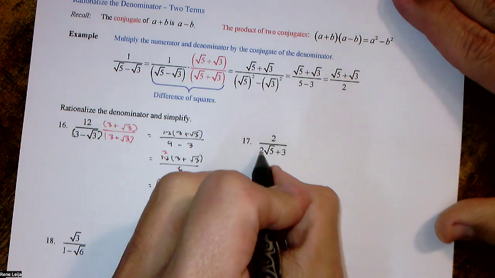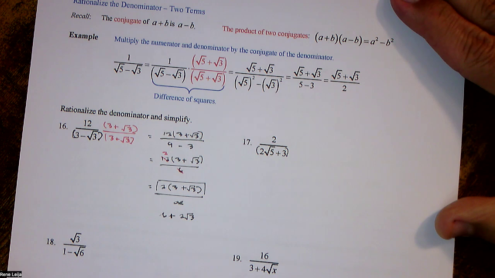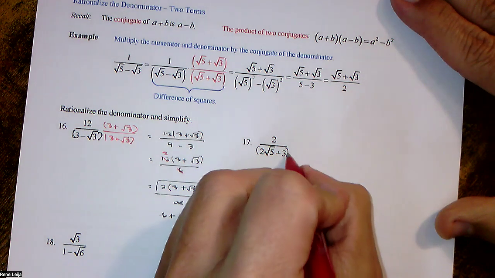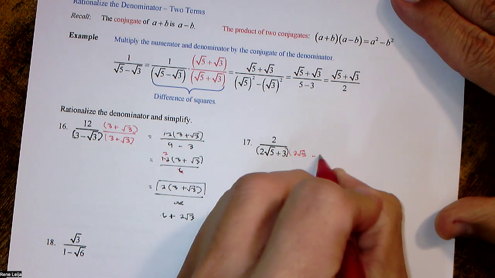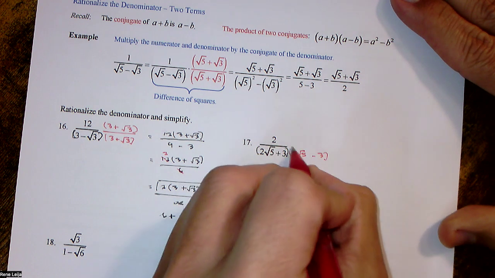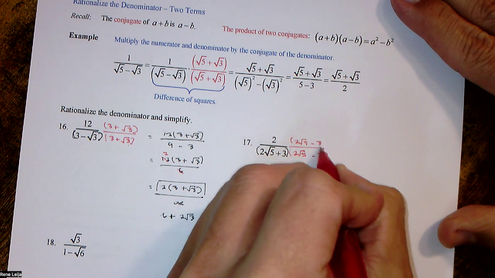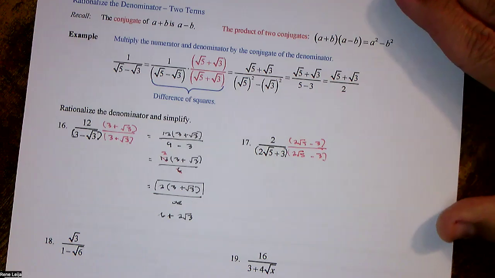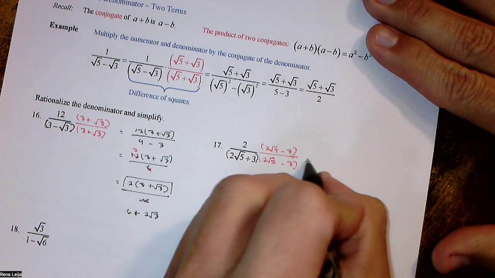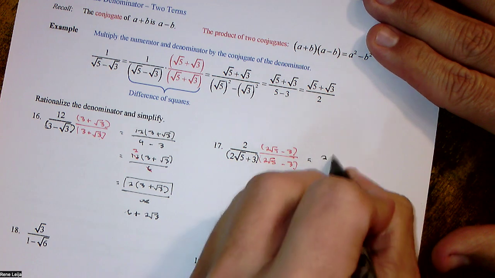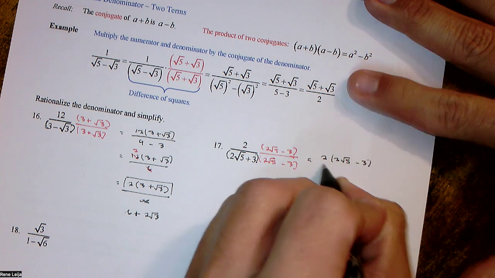All right, number 17, I'm going to wrap my denominator in parentheses. Now, I need the conjugate. So this is 2 root 5 minus 3. Okay. All right, so in the top, let's leave this alone in case we have to reduce.